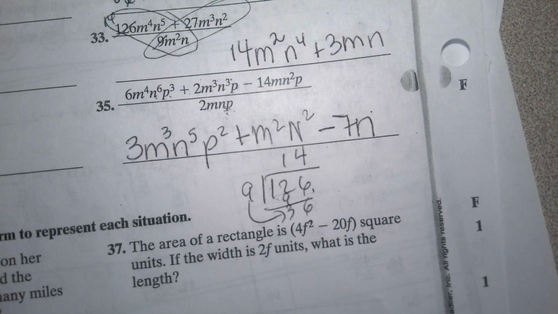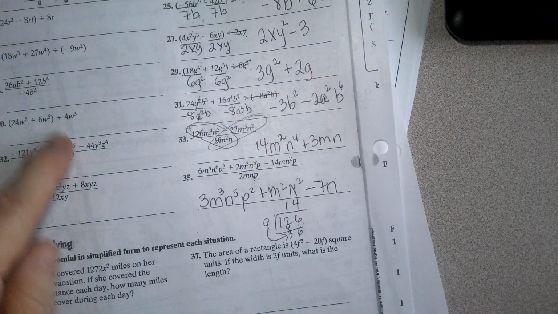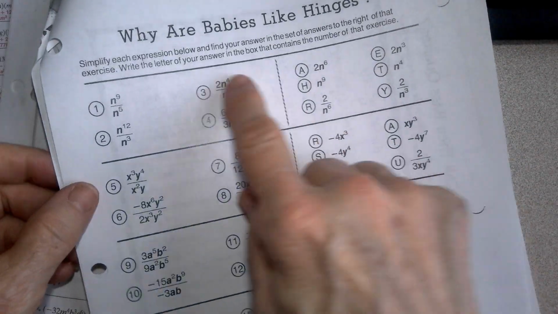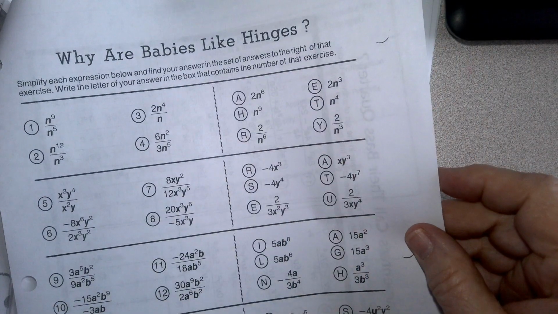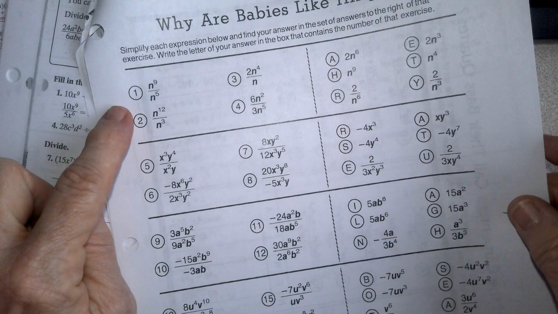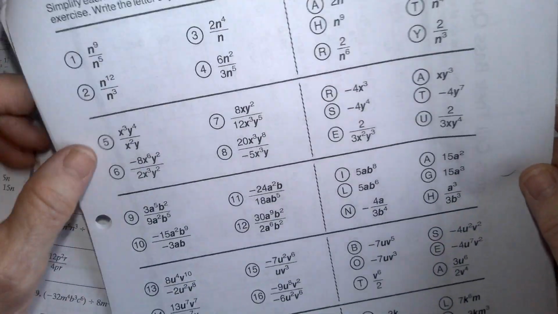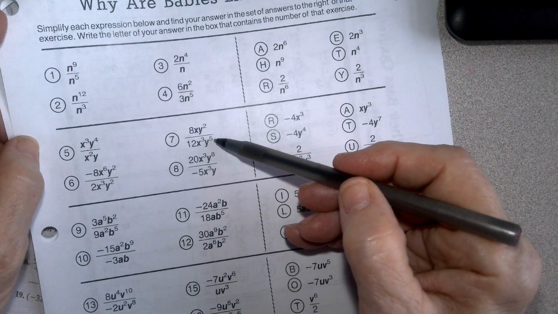Okay, so I have an easy job for you. Easy because I don't have an answer bank for these. All I want you to do are, you're going to do these. These are the problems. These are the answers. And it's basically the same thing that we were doing. The only difference is you will have some like this one.